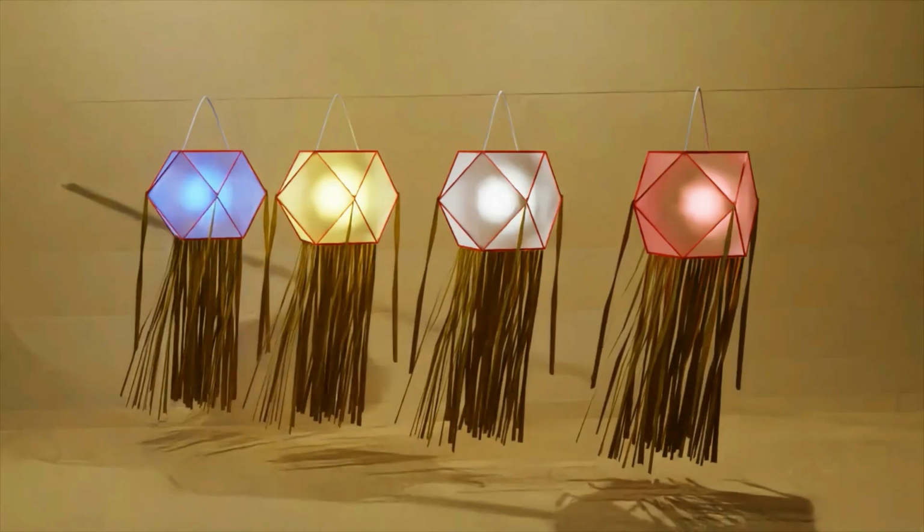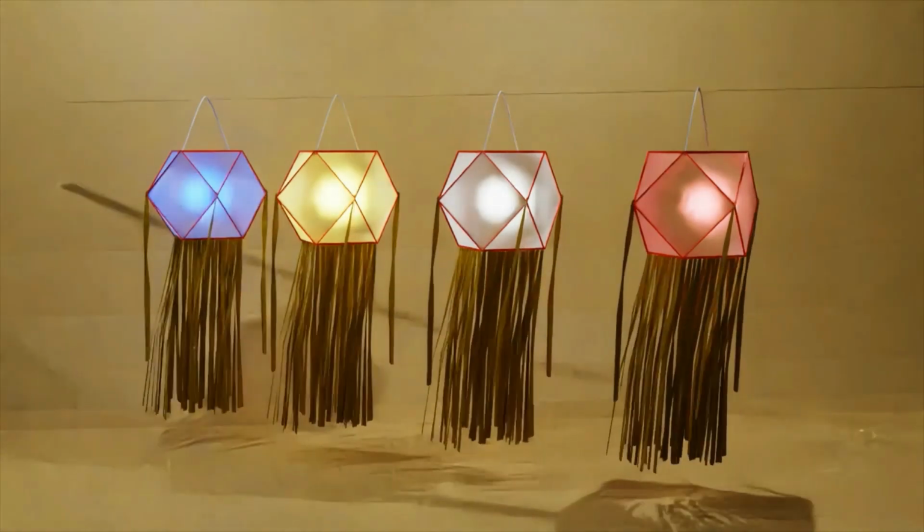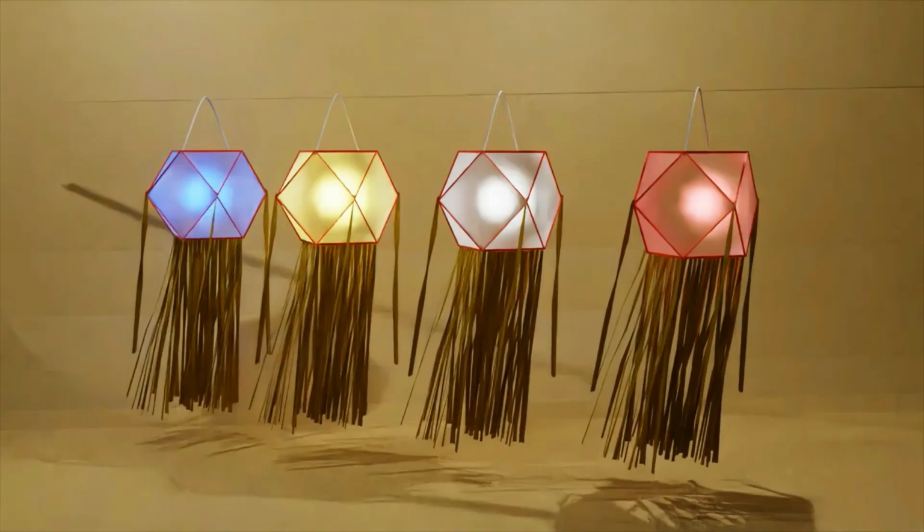Hi guys, in this tutorial I'll be showing you how to create a Vesak Lantern in Blender 3.1.